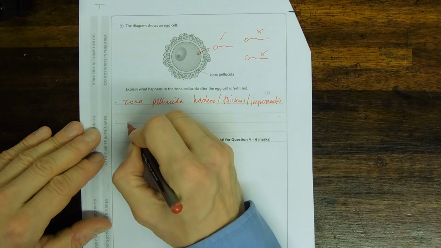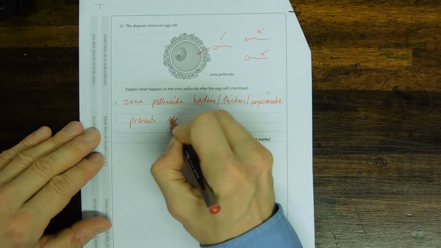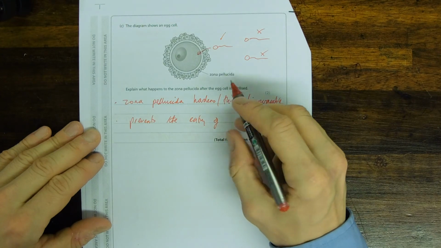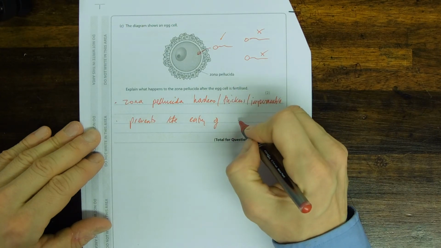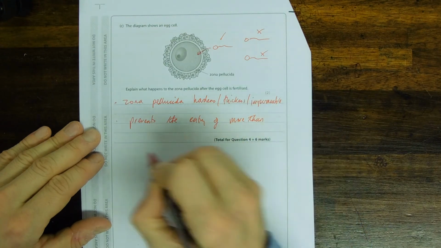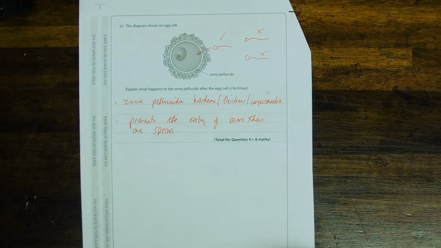So that then prevents the entry of more than one sperm, or the next sperm.